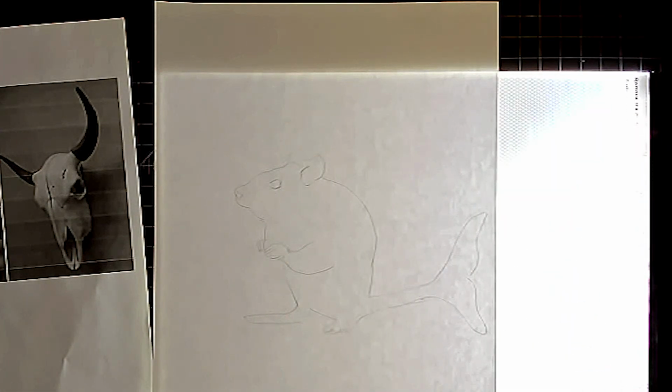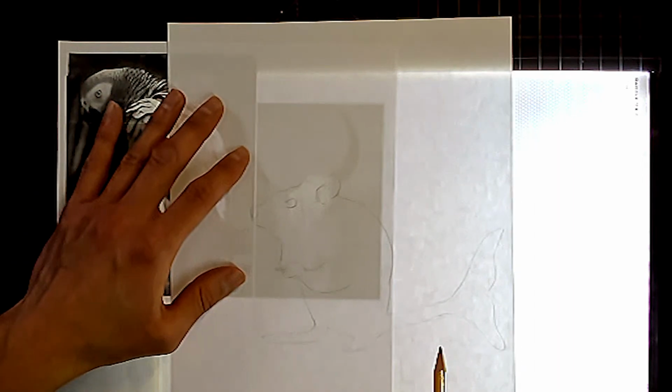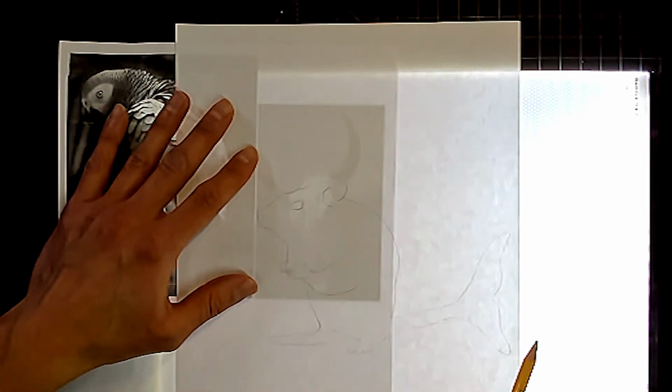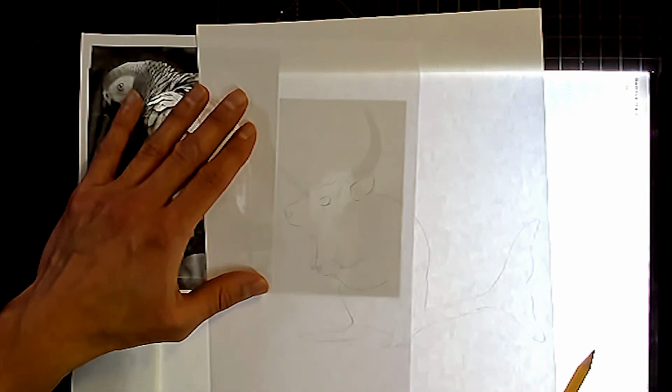So you can move those to the side. Then you could grab one of your other images. Right, so these are the horns. Maybe you have to rotate them a little bit. Maybe you have to move them around.